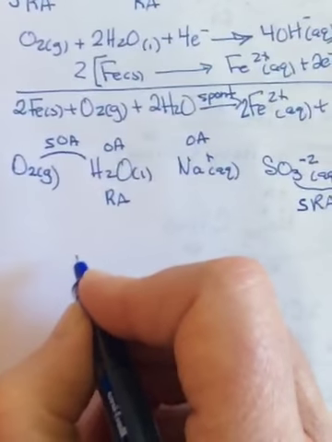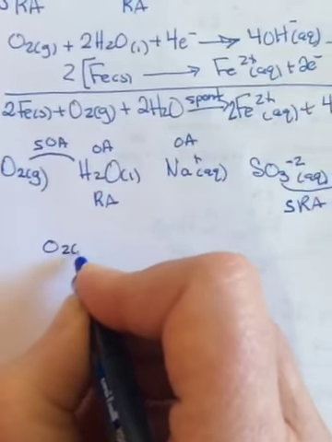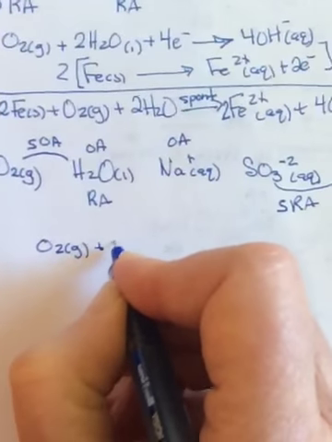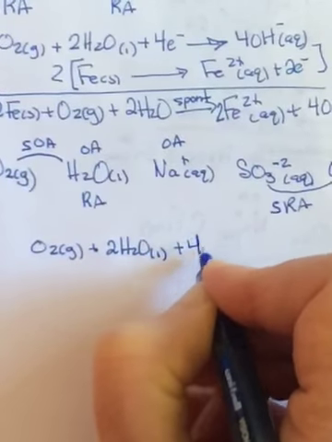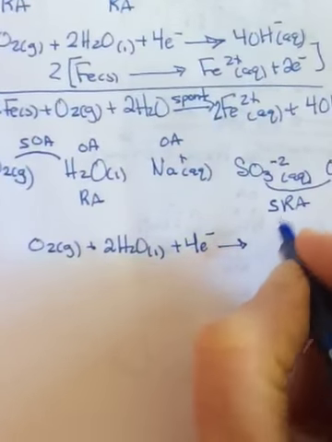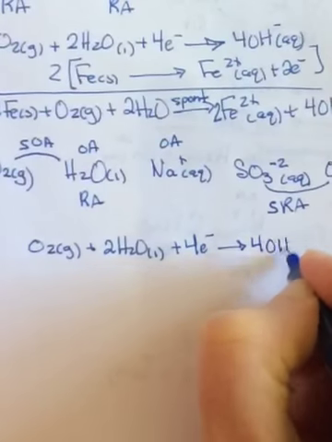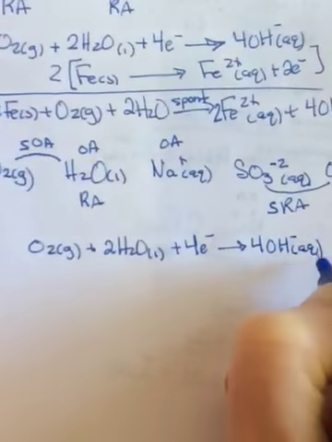All right, so O2 gas, I'm just copying it from above, 2H2O liquid, 4 electrons going to 4 OH negative aqueous.